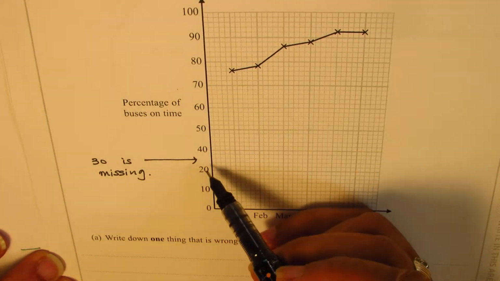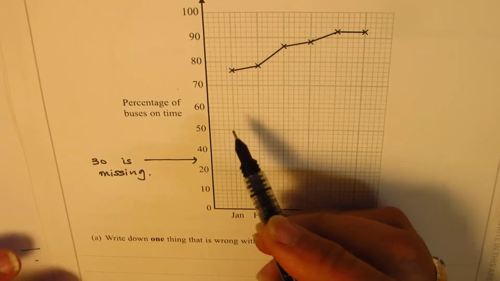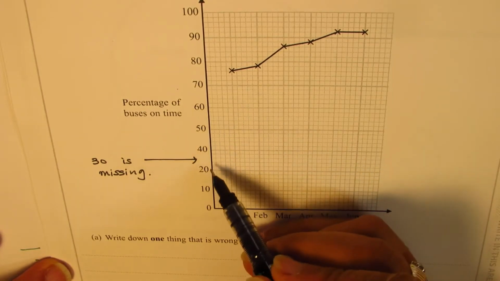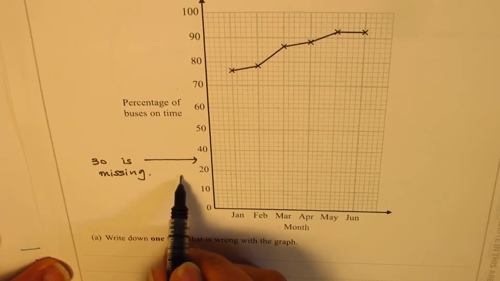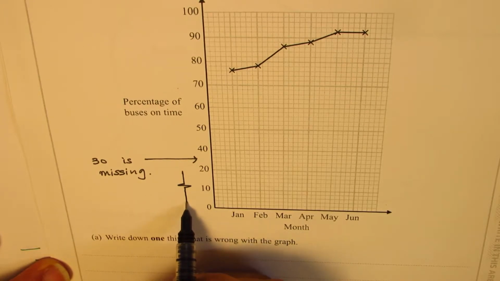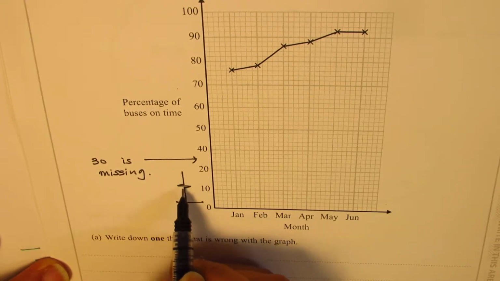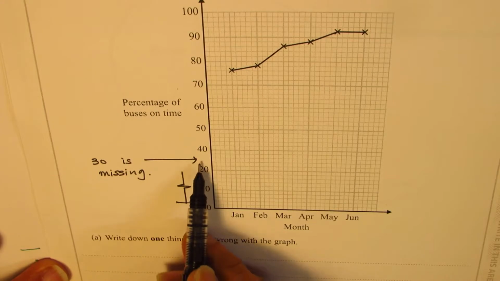Now, when you have a problem like this, there is no need to show that scale, so we could use something like this, a break and then continue. Is it okay? So that would have been better, but missing a number is wrong.